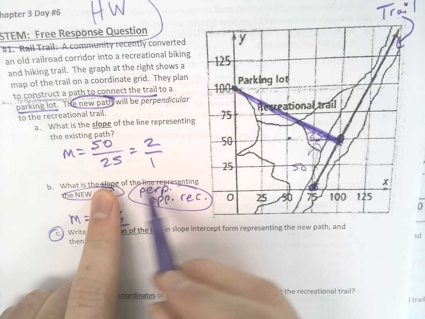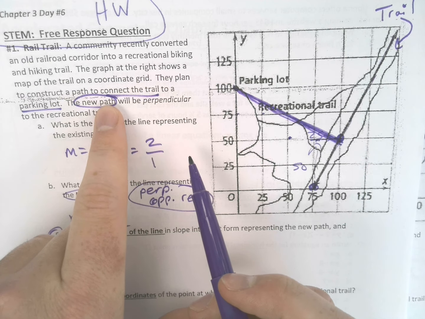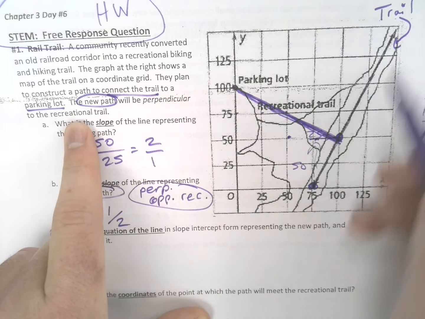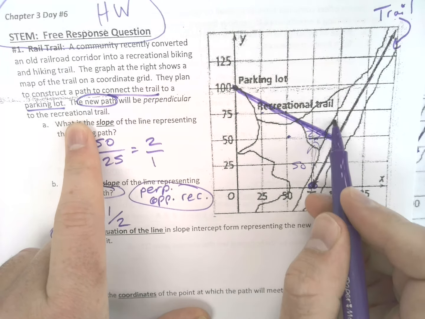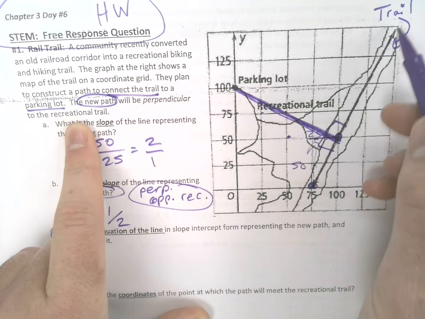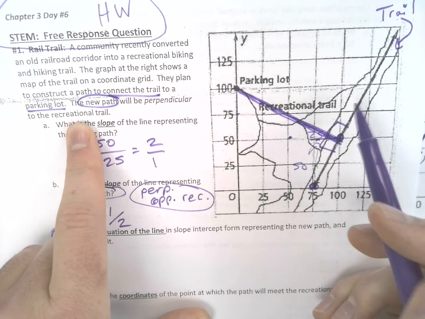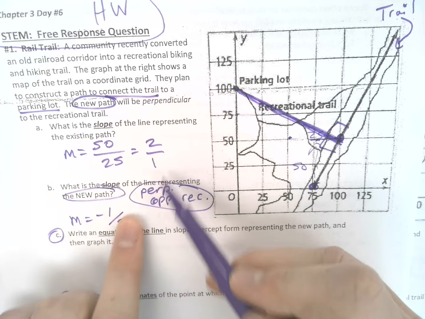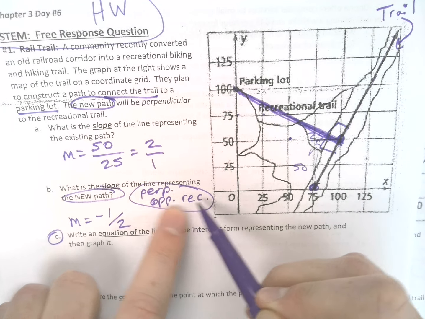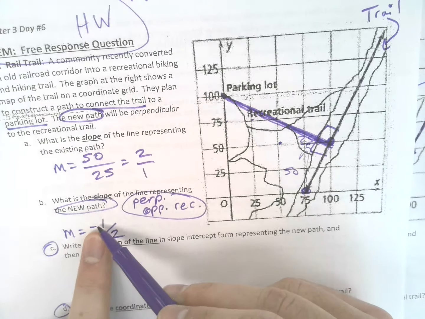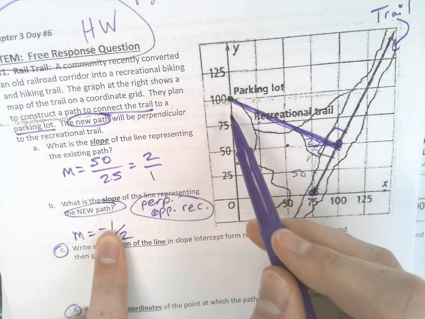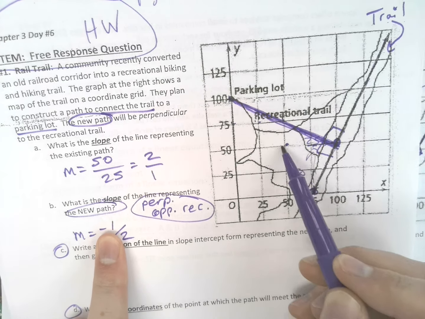And then we said that because our new path is perpendicular to the recreational trail, we know it's going to be hitting and making 90-degree angles. Well, if that's 2 over 1 and it's perpendicular, that'd be opposite reciprocal. Flip, change that to a negative, and so we go down 1, right 2, down 1, right 2.